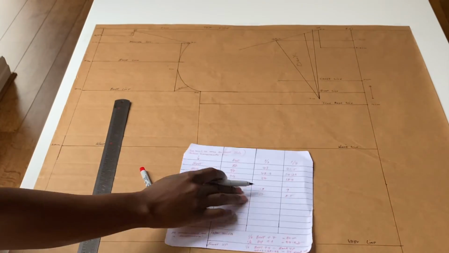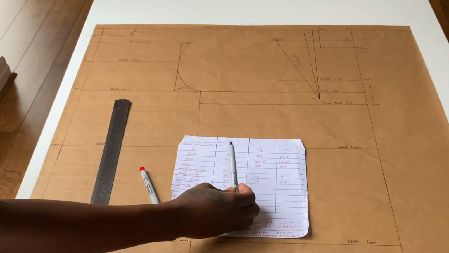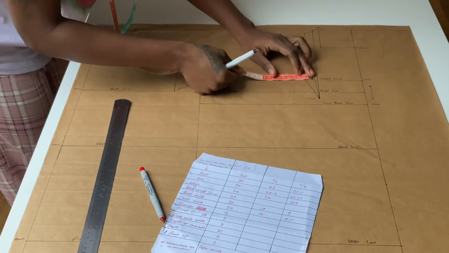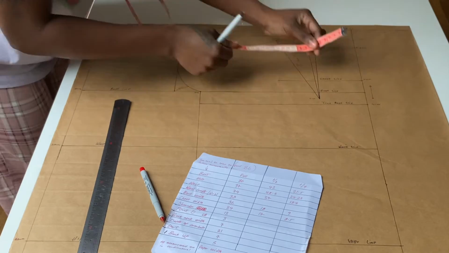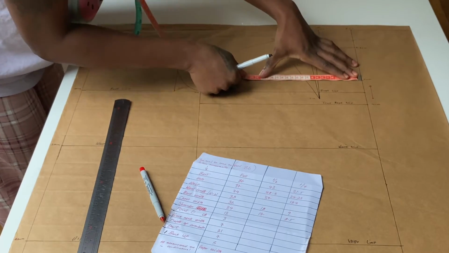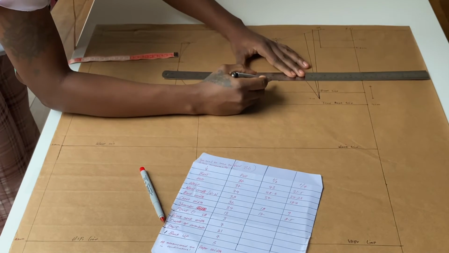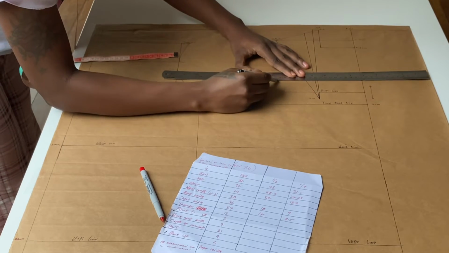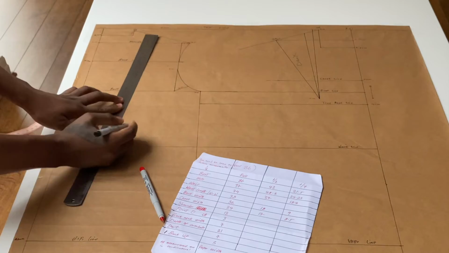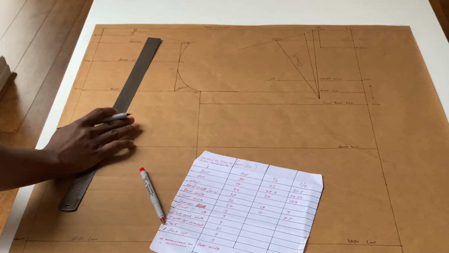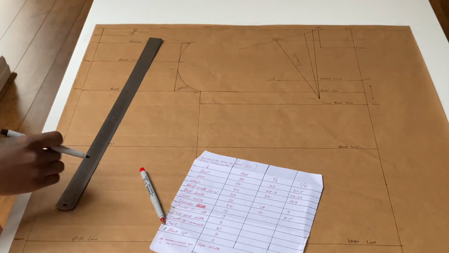Now I'll extend the chest line to the half of my chest measurement, which is 17 cm excluding the dart. So I'll measure out what I have on the dart space on the chest line, and I'll be adding the measurement to the half of my chest measurement. So when I close the dart later on, I still retain the half of my chest measurement. I just extended the line out, and that becomes the CP, which means the chest point.